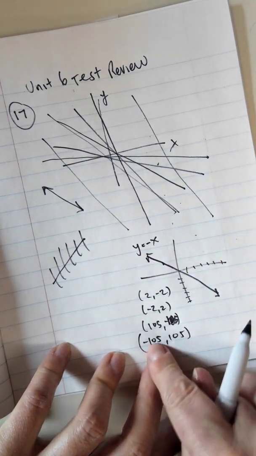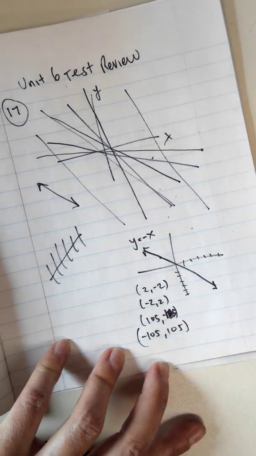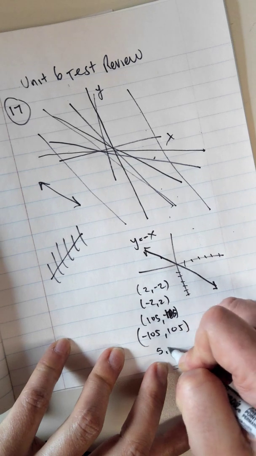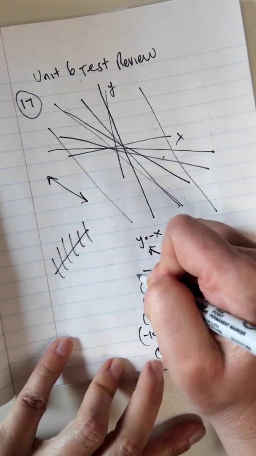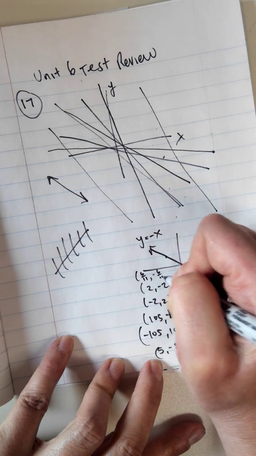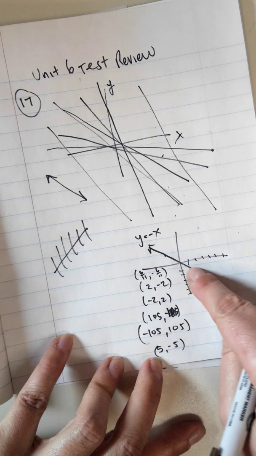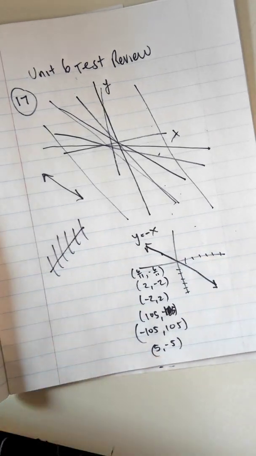So the idea is that whatever the x is, the opposite is the y. Whatever the y is, the opposite is the x. (5, -5). Or (6/11, -6/11). But as you graph this, you'll notice as the y's decrease, the x's increase, which is what they asked.